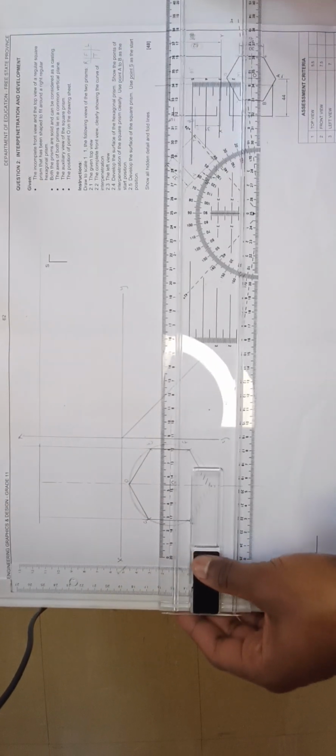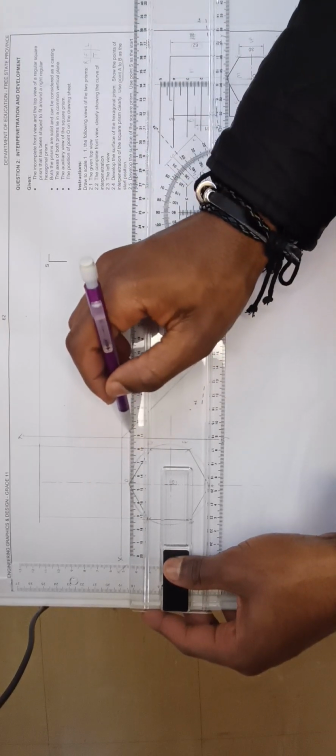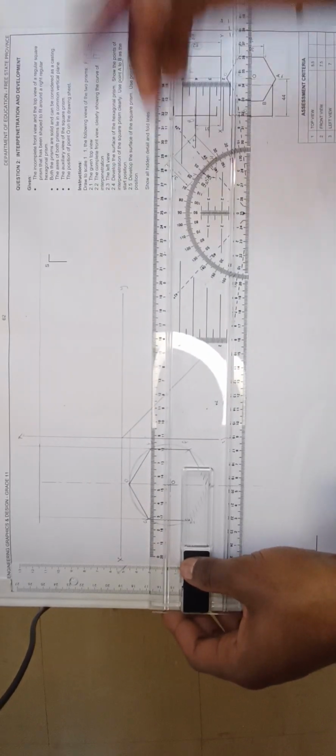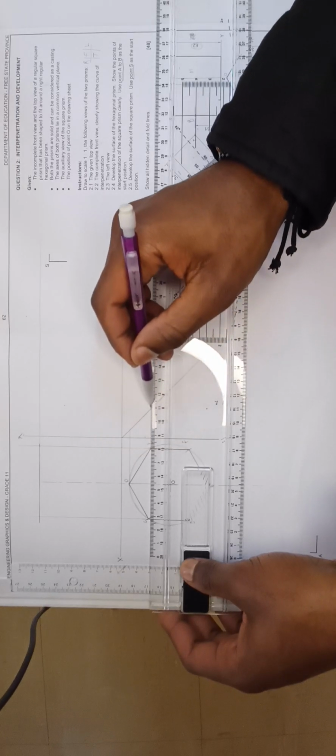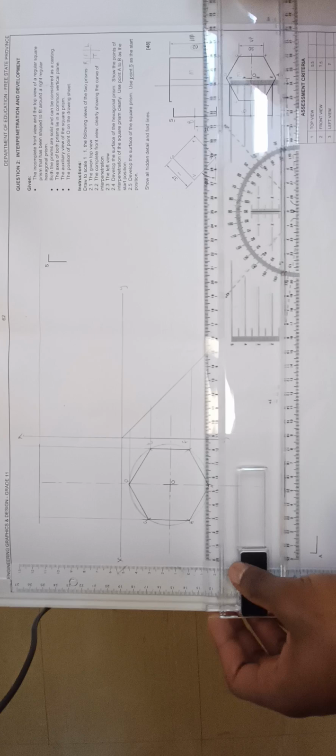I will also need to construct all my points to my right hand side, which is my left view.